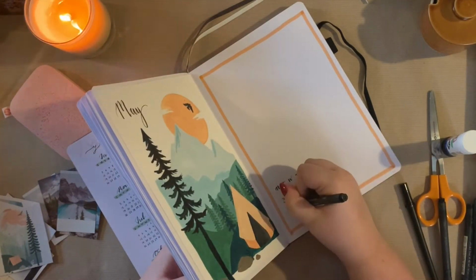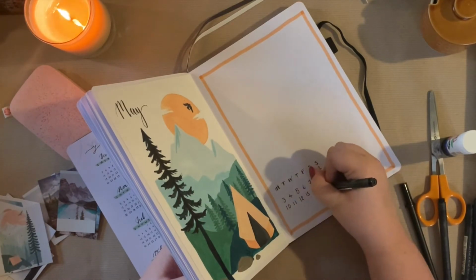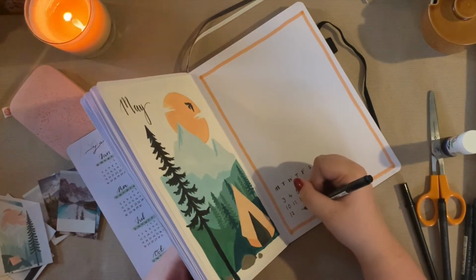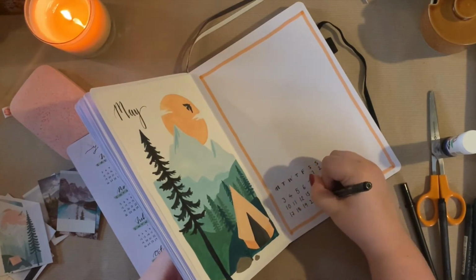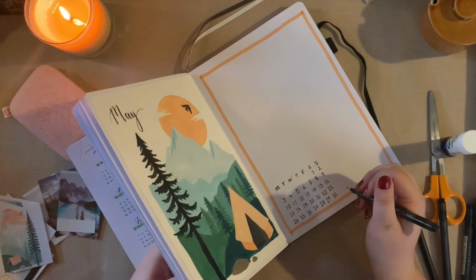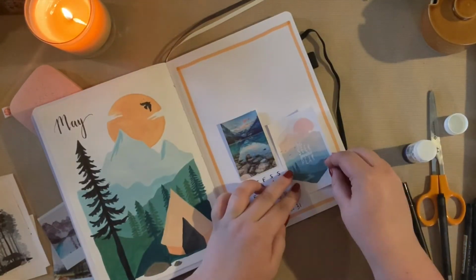So I'm throwing in a little calendar overview just in the bottom of this page. I really couldn't bring myself to draw a calendar over the top of that artwork. That took me about 2 hours to paint.